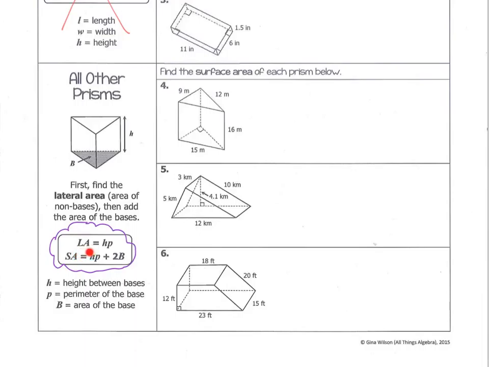LA means lateral area. So remember, that's that fat area around the bases. So you find your two bases and hold your hand top and bottom of those bases. The other faces that are going around the bases are that lateral area. Lat means fat, measuring around your waist. So the bases are your head and your feet, and then the other parts are your body going around.